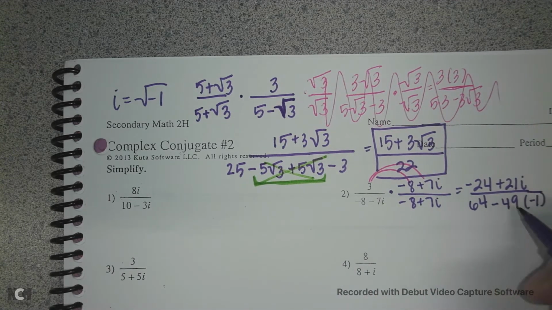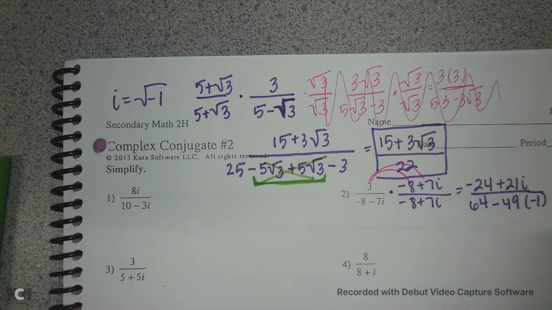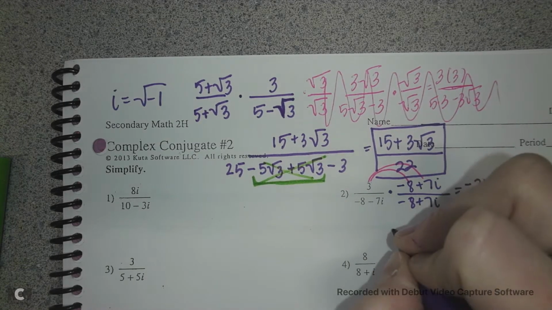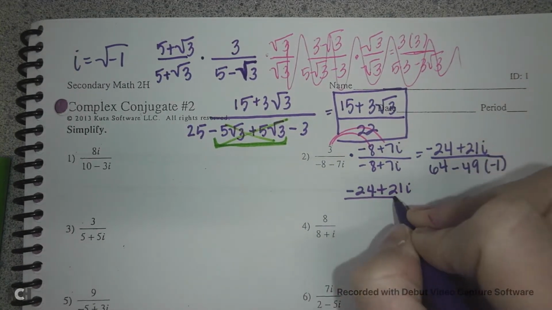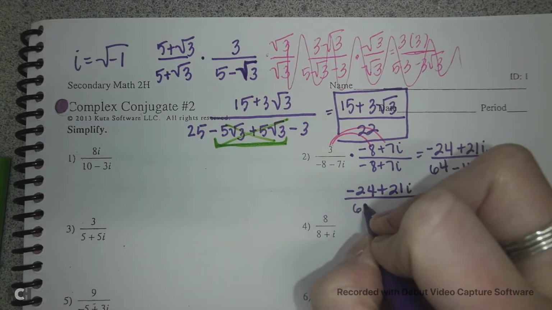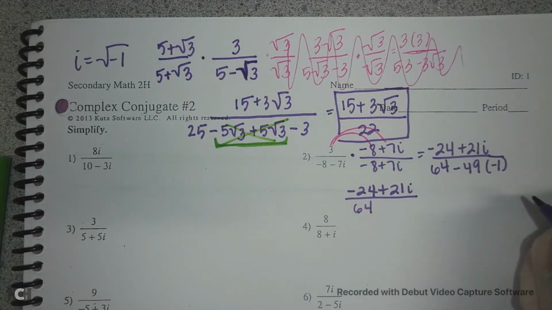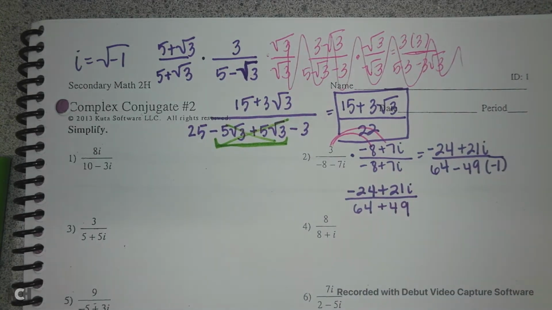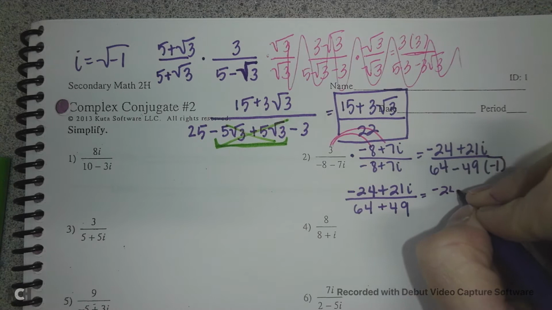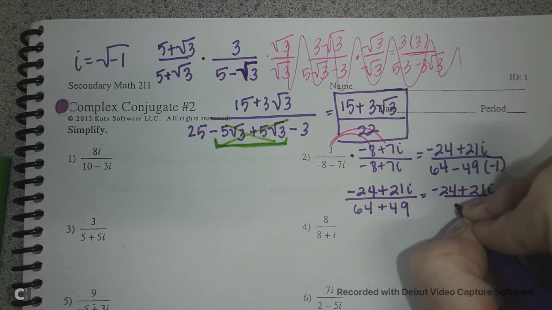Then we have to simplify, because we can simplify. So that gives us -24 plus 21i all over 64. Oops, my answer key is wrong. Sorry. 64 plus 49, and 64 and 49 is 113. So that gives me negative 24 plus 21i over 113.